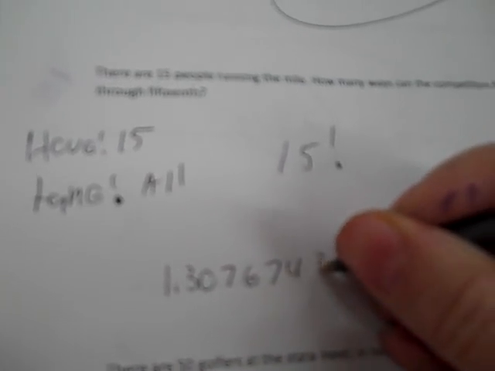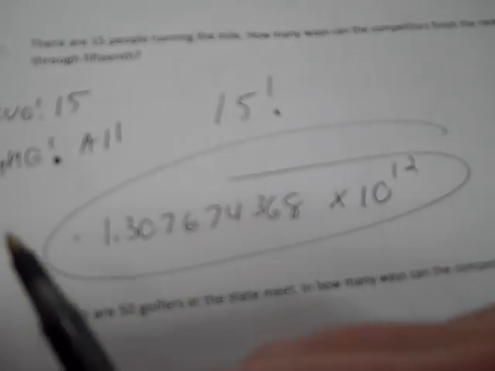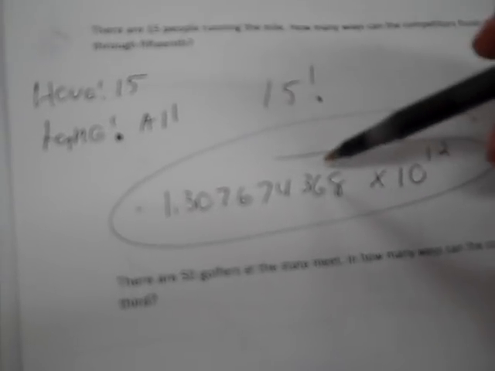Okay, so I write it down. 1.307674368 times 10 to the 12th power. Okay, it's such a huge amount. There's so many possibilities a calculator can't even hold it, so it expresses it in scientific form.